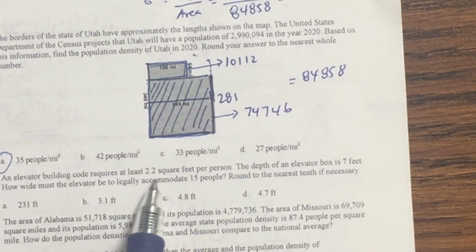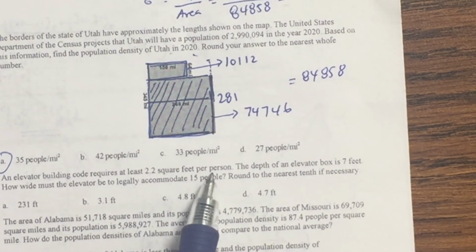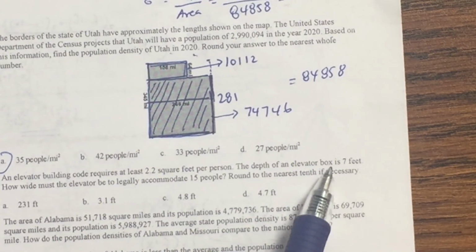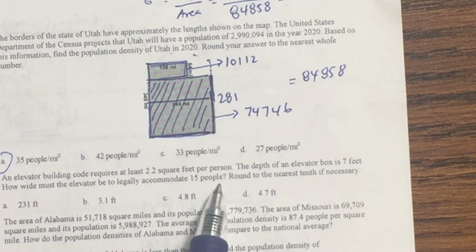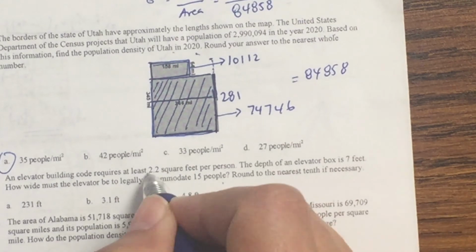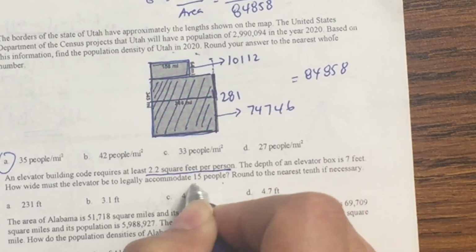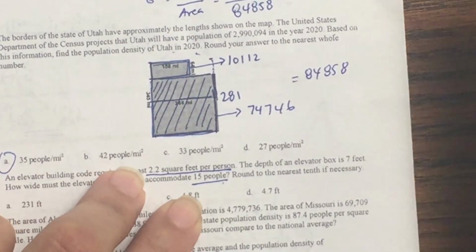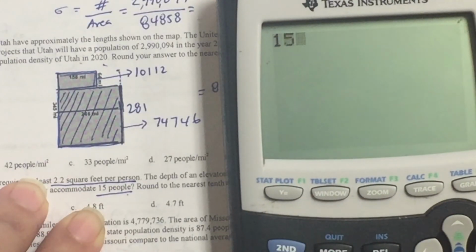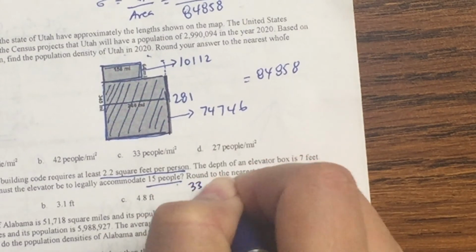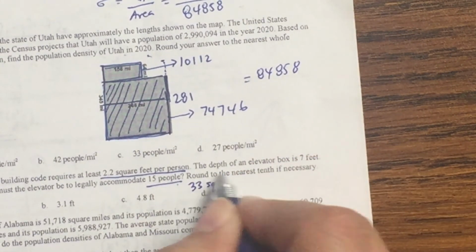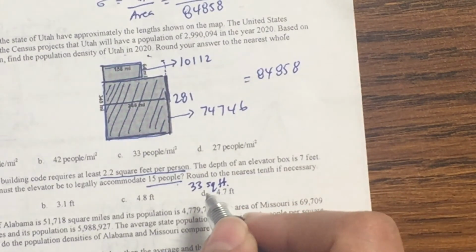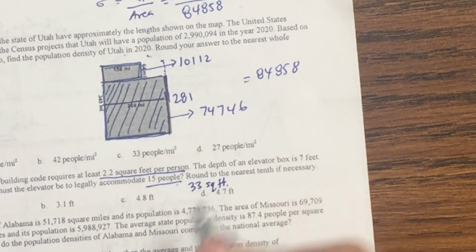All right, number 50. The elevator building requires 2.2 square feet per person. The depth of the elevator box is 7. How wide must the elevator be to accommodate 15 people? So it requires this per person, and there are 15. So how many square feet must it be? 15 times 2.2. So it has to be 33 square feet. That means the area of it must be 33 square feet.